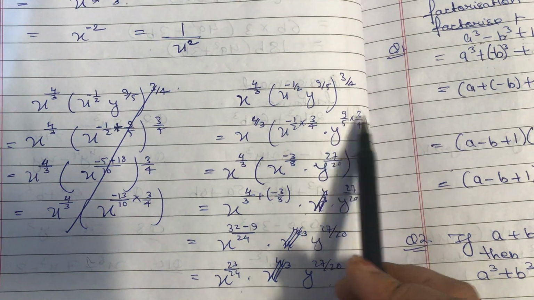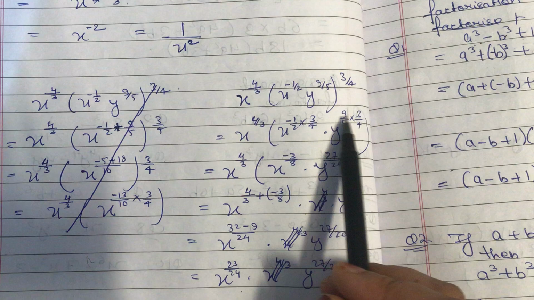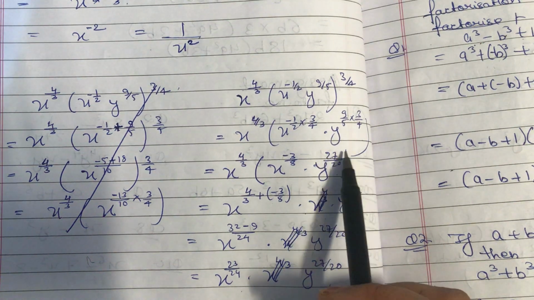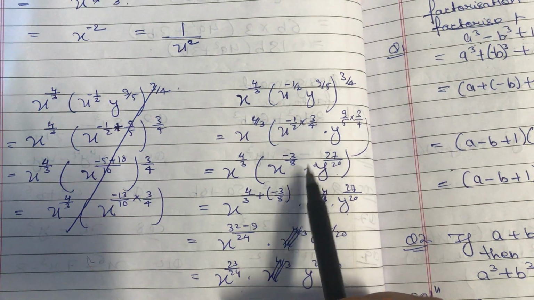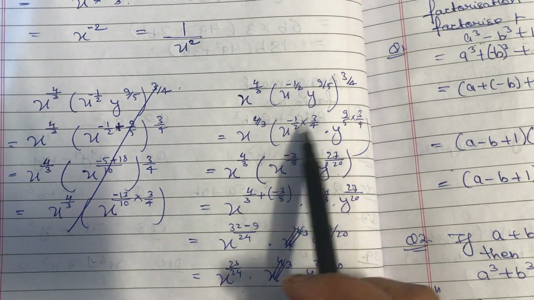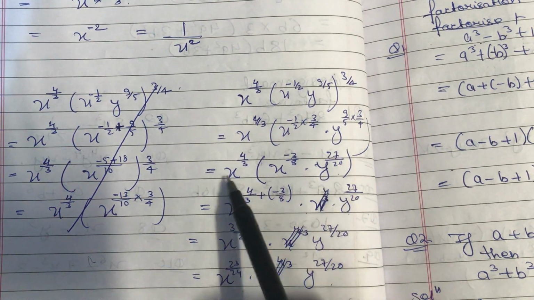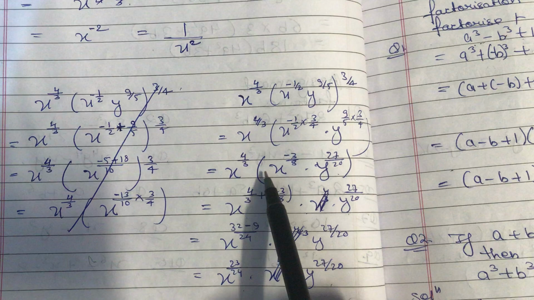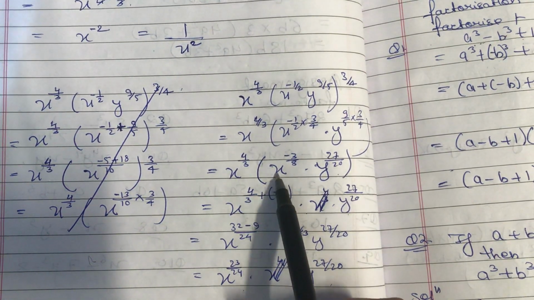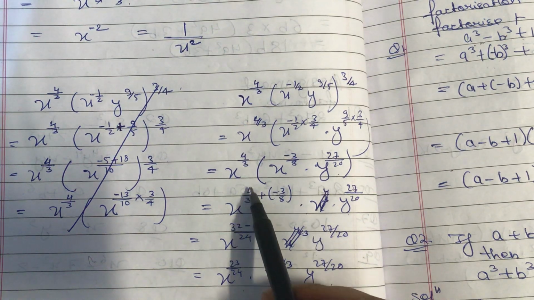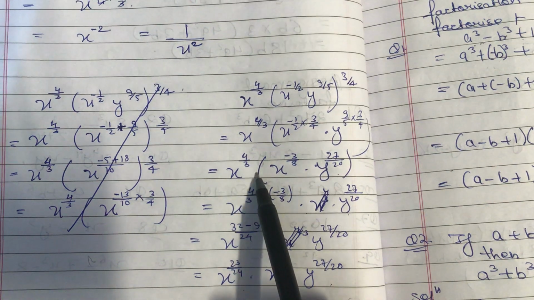Now if we multiply the numerator and denominator, because we cannot cancel any number, I'll get 9 3s are 27 by 20, 5 4s are 20. Similarly in case of x, here we'll get minus 3 by 8. And the whole is getting multiplied by x to the power 4 by 3. If I remove this bracket, then definitely this x will be multiplied by this, and we'll get x to the power 4 by 3 plus minus 3 by 8, because in case of multiplication we add the power.